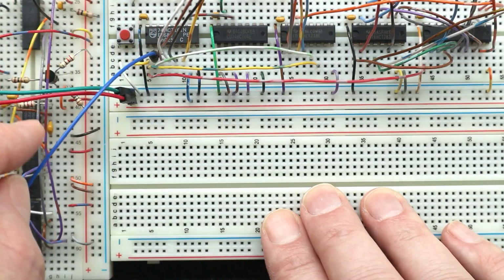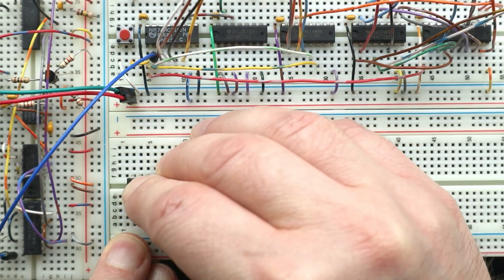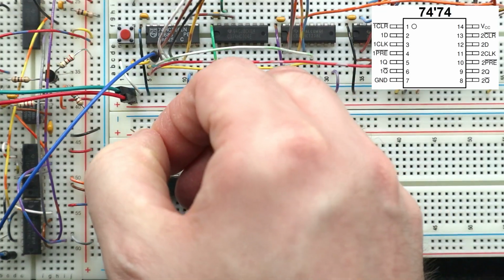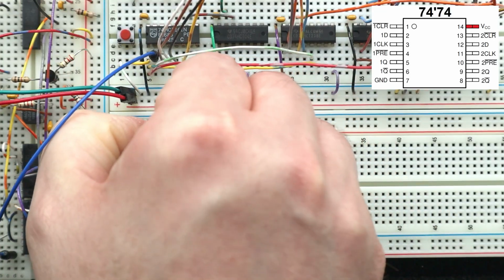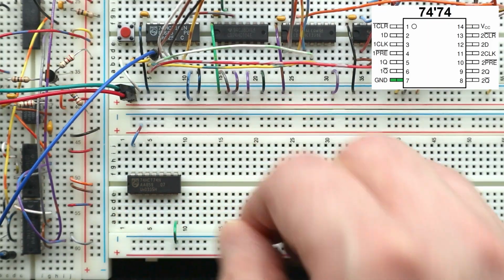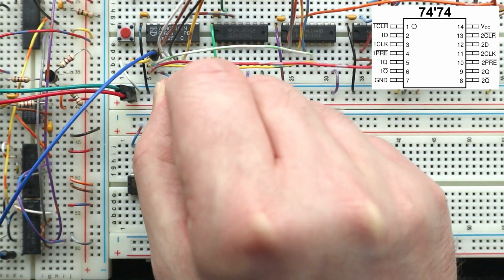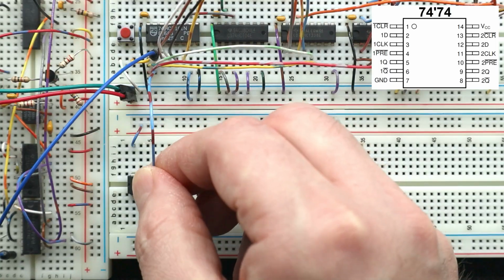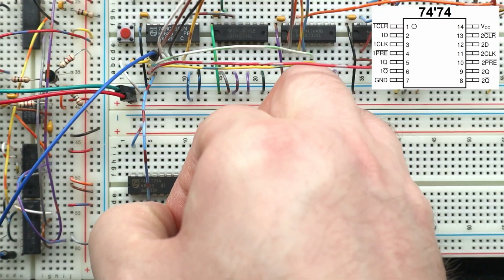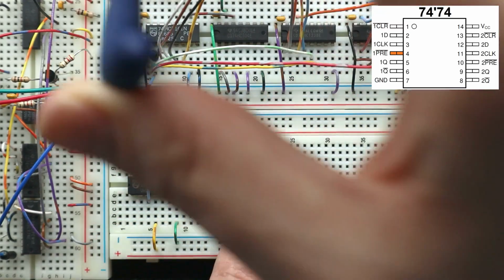I'll add the 74HCT74 dual D flip-flop to the new breadboard, then add power and ground. I'll connect the clock signal up to the clock input on pin 3. Then I'll tie the preset input on pin 4 to VCC.